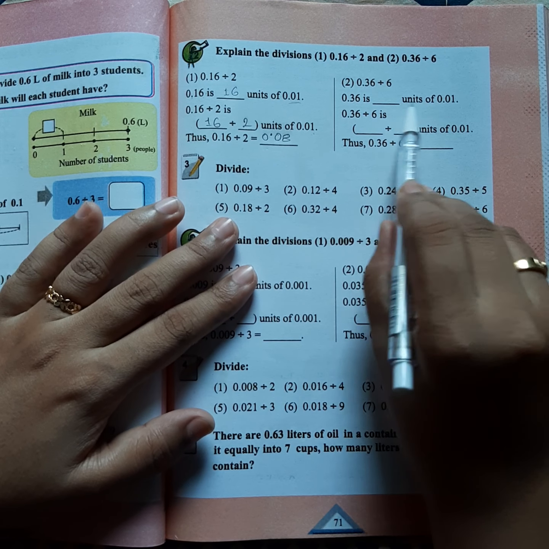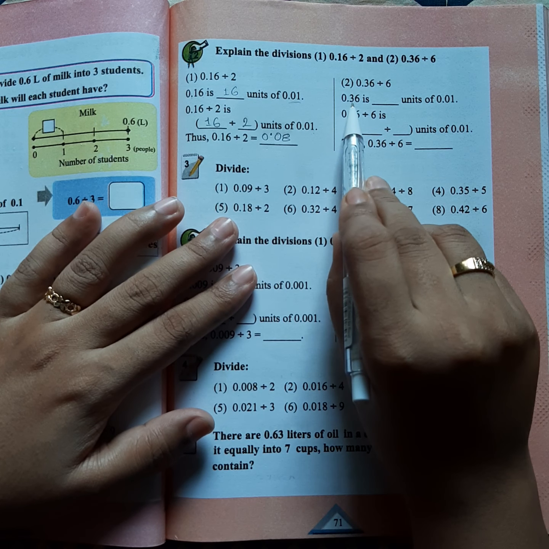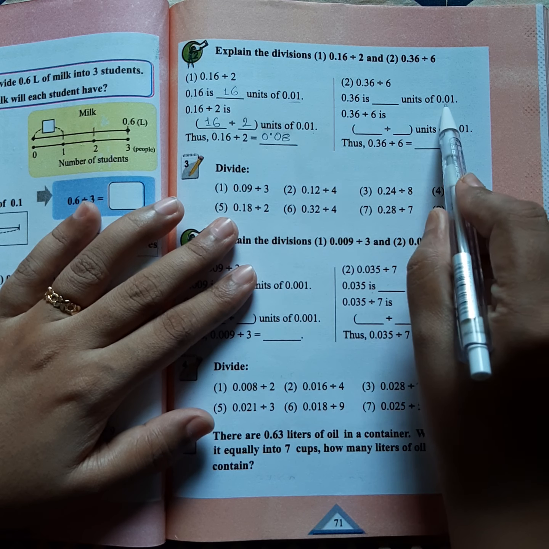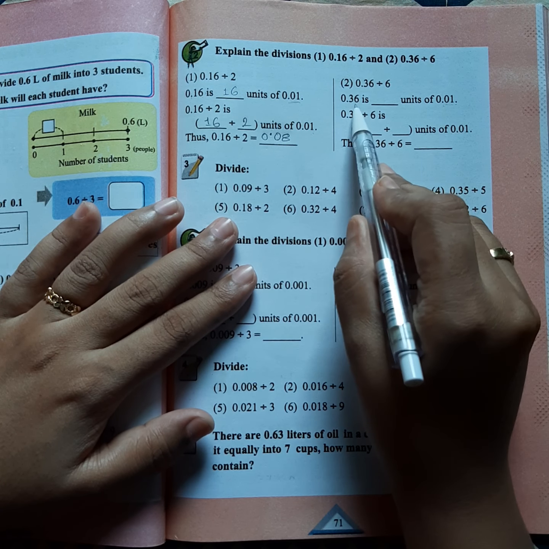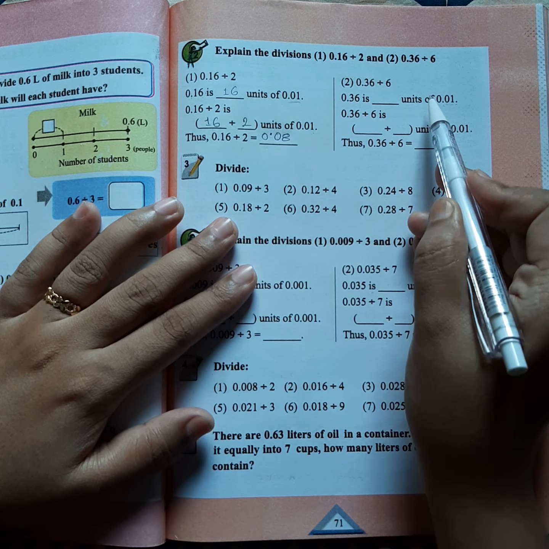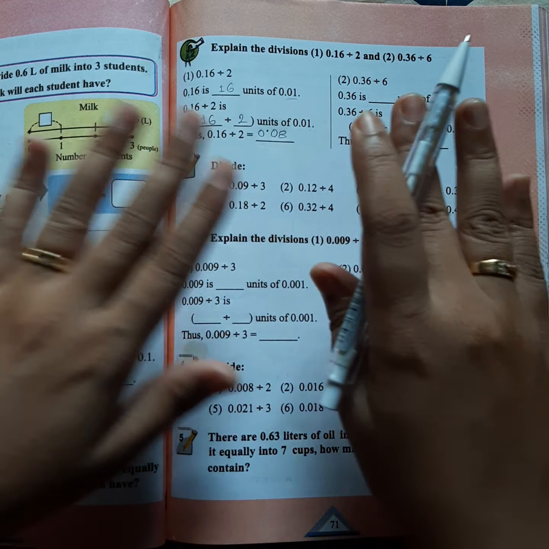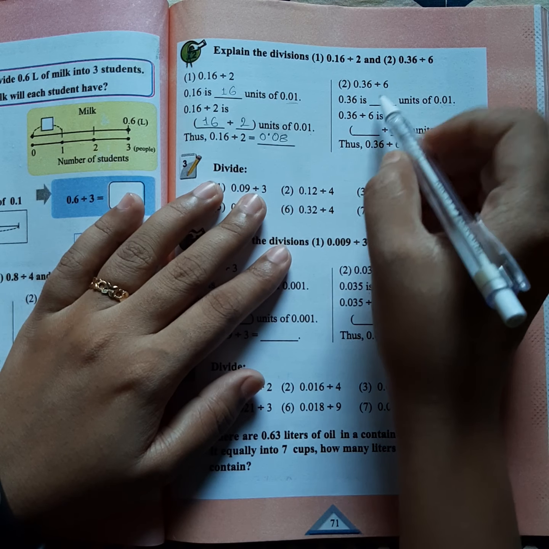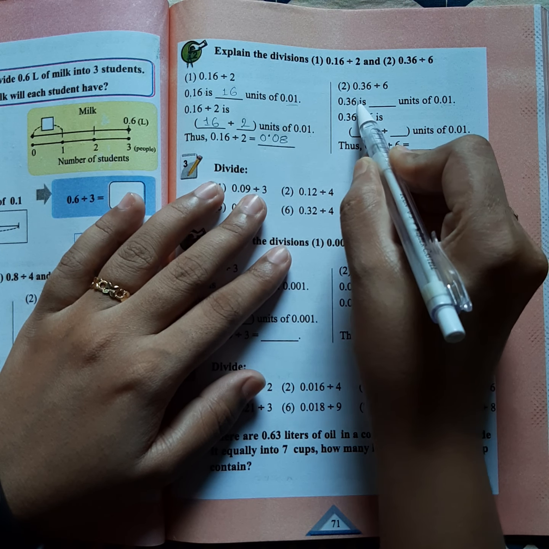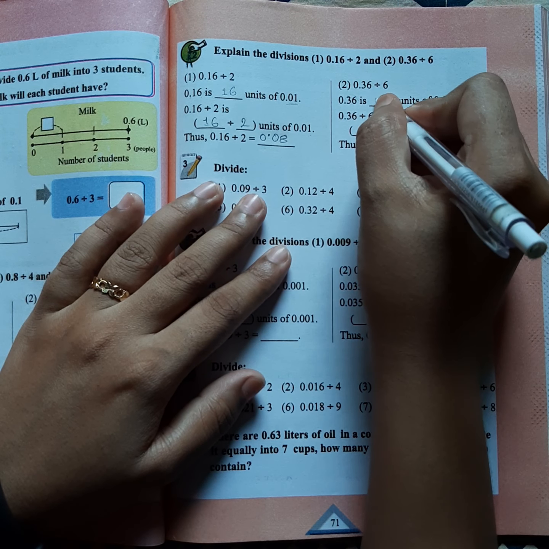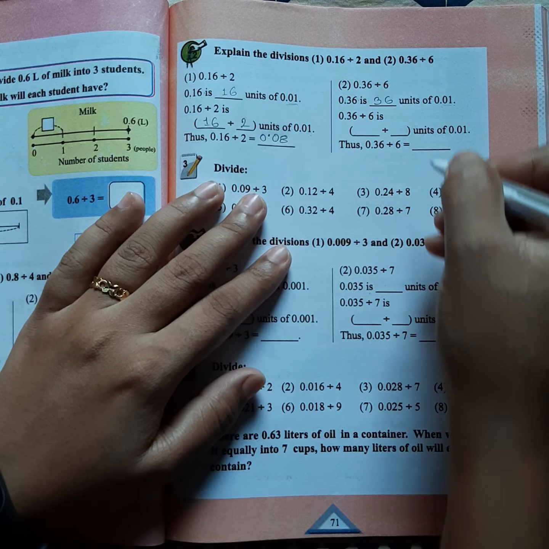And now we have to do that part. Already you know that. What will be the answer? Can you tell me? The decimal will go on which side? Left side or right side? It will go on our right side, and if you jump over 2 decimal places, then it will become 36 units. How many units? 36 units.